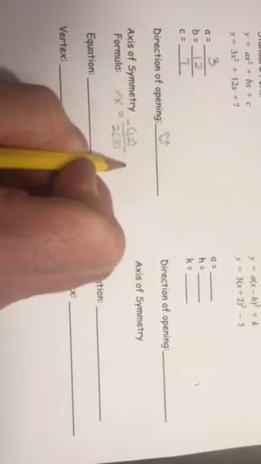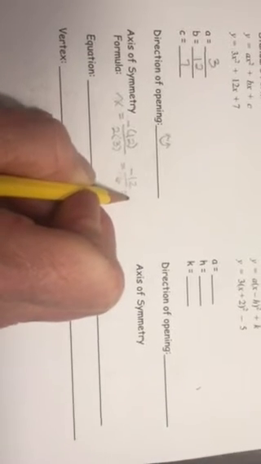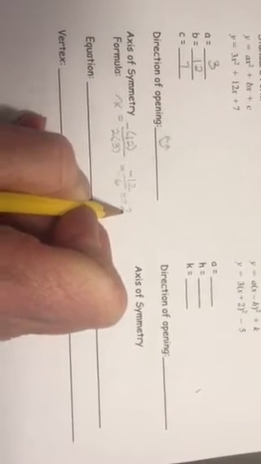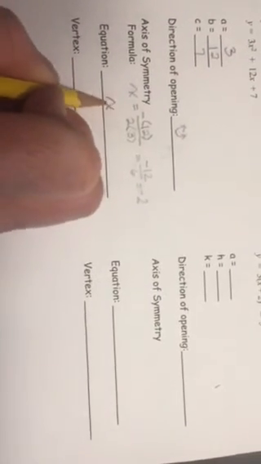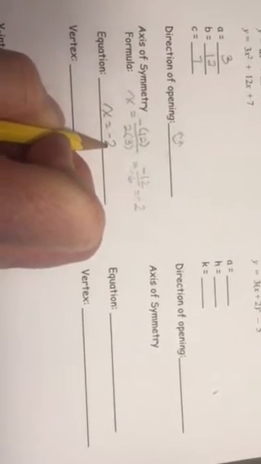So I get the opposite of 12, which is negative 12, divided by 2 times 3, which is 6, which gives me negative 2. Then I need to write the equation. Remember, the equation of the axis of symmetry is the equation of a vertical line, x equals negative 2. And then from there I'll find the vertex.